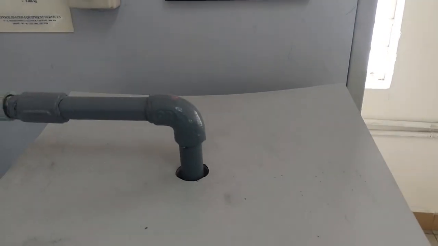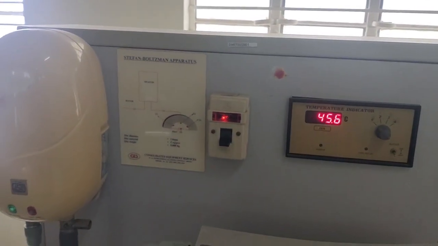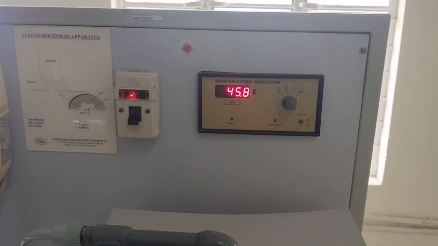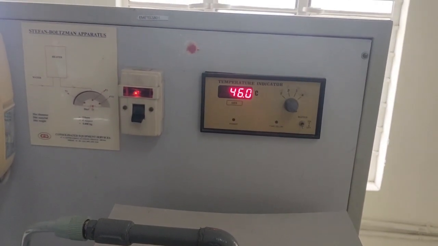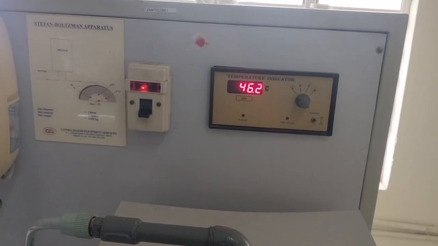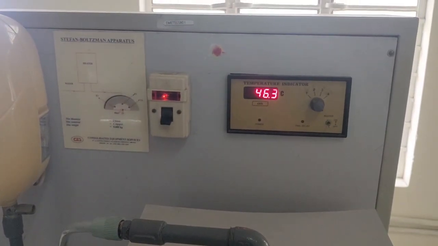So remove the disc from the bottom of the hemisphere. Then you have to switch on the heater and allow the hemisphere to reach a steady temperature. You have to wait for some time to get a steady state temperature here. Then you have to note the temperatures T1, T2 and T3, and find the average of these temperatures as the hemisphere temperature.